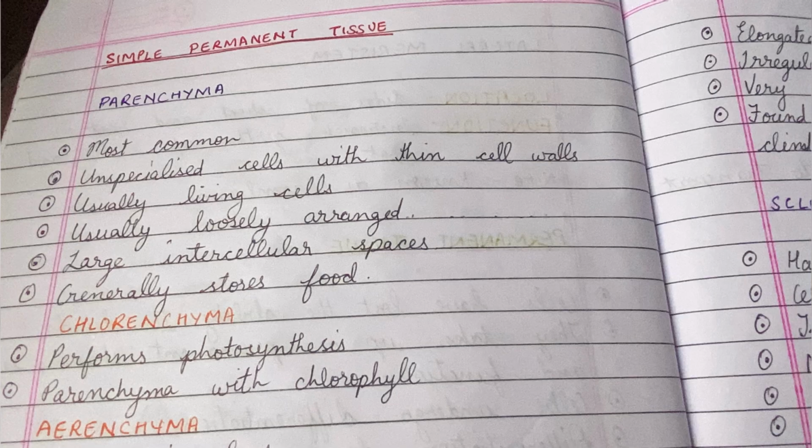The first one is parenchyma. Parenchyma is most common. It has unspecialized cells with thin cell walls. Usually it has living cells in them. Usually they are loosely arranged. Large intercellular spaces are found. Generally these cells are meant to store food.